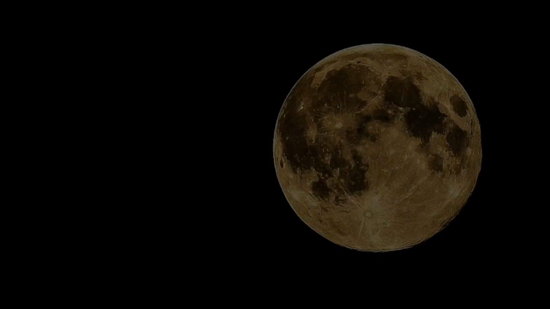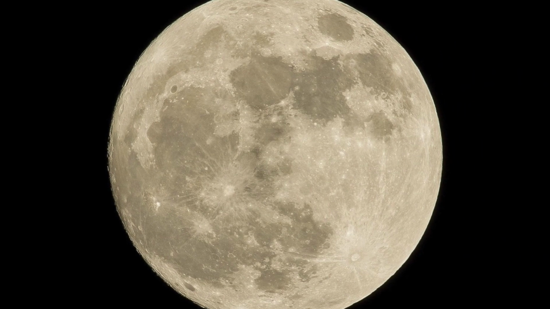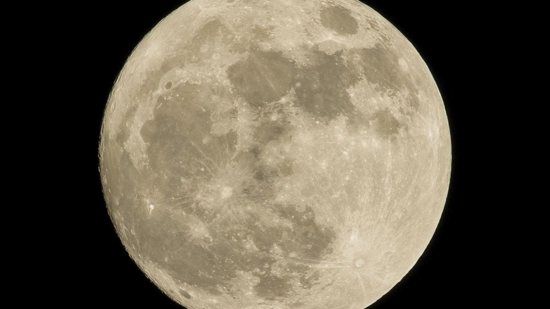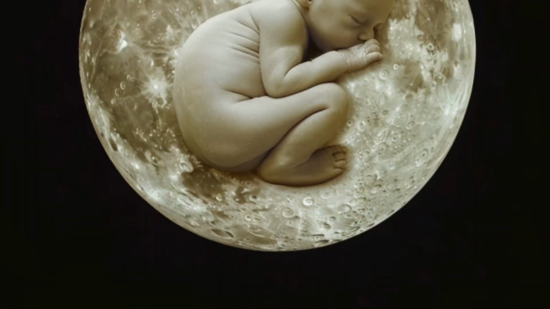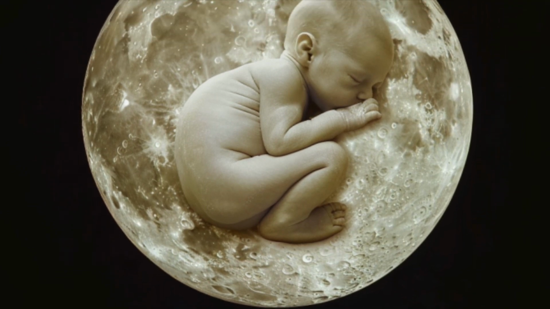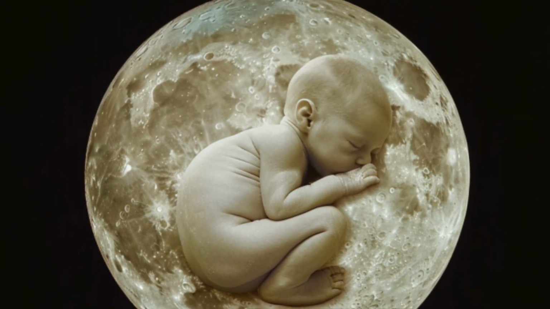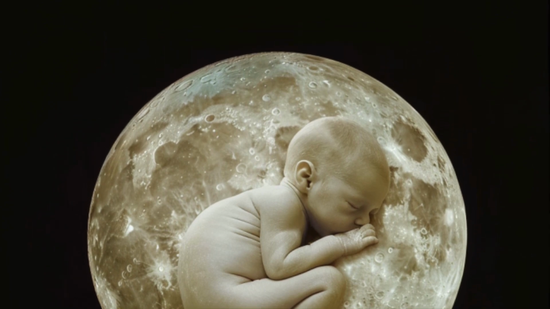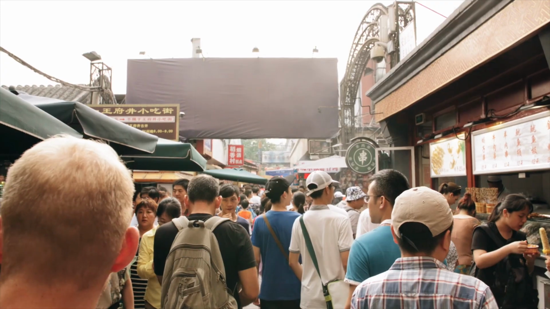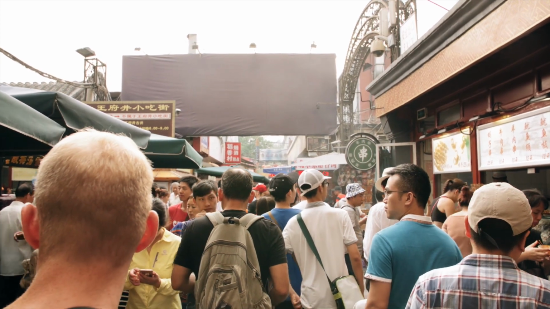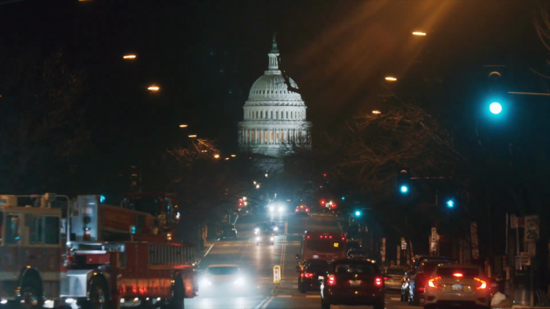Now, if you look at the moon when it's full, you can see a man on the moon smiling. You can see that hare or rabbit, but you can also see a baby inside the womb, inside the moon. We are all here for our very own purpose. You are very special. You are chosen, and never allow someone or something to make you feel the contrary.